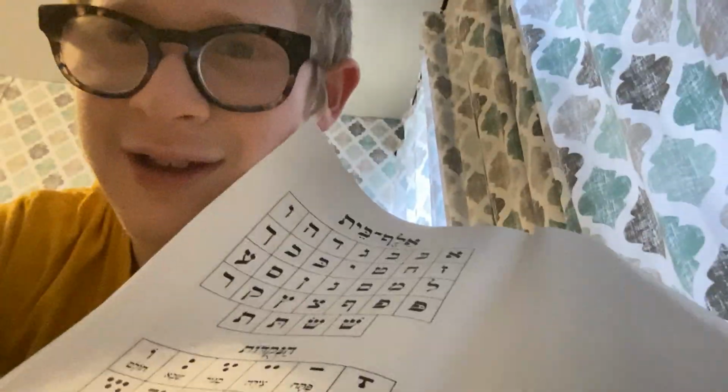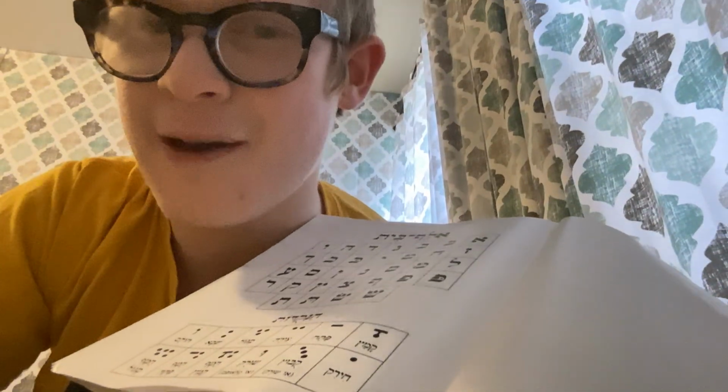Let's start off with Bays and Kaf, or Bays and Kaf if you will. So if you look real close, come on, iPad. I hate when that happens. I don't have my tripod with me, in fact my tripod broke, so I have to prop the thing against my pillow.